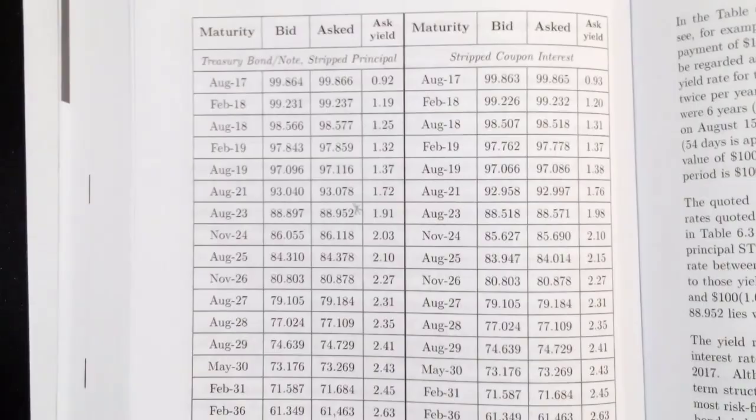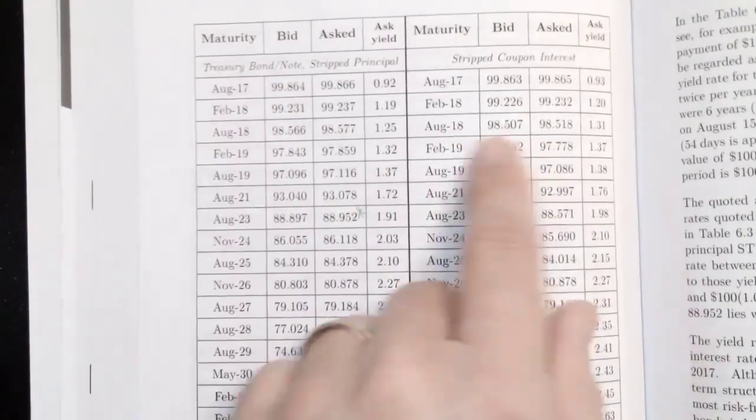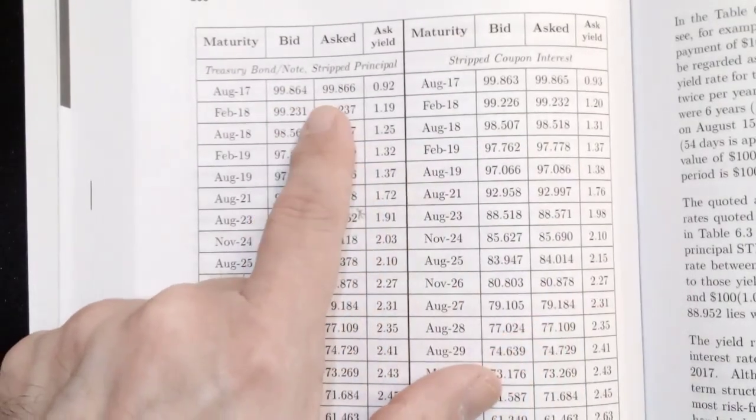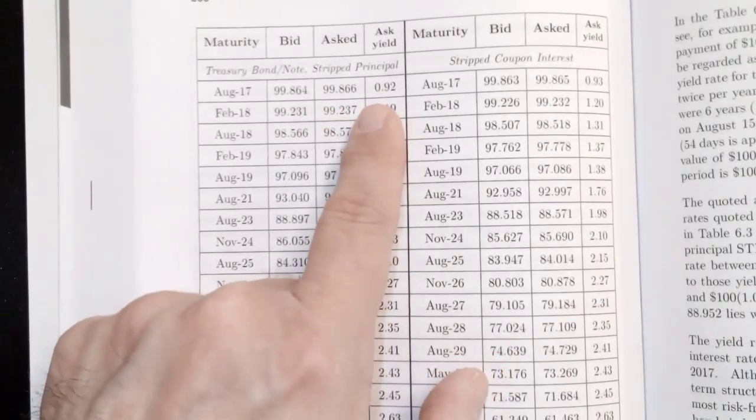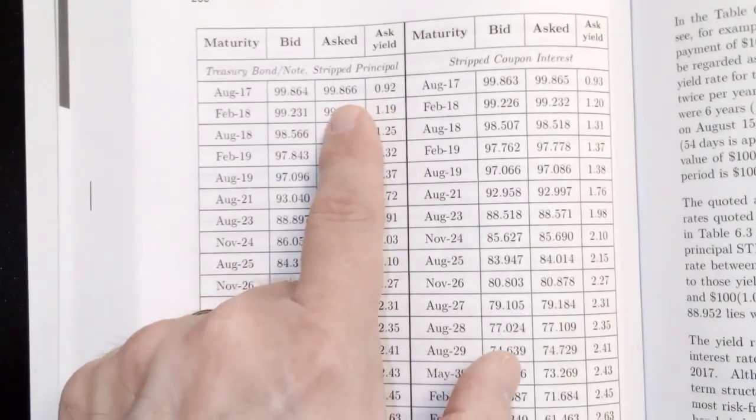But I went to several other web pages, like the Fed for strips, treasury.gov. If you go to SP Global, what's SP? Oh, Standard and Poor, SP Global, they have treasury, strips are there, and we can find a piece like this. And I can see what was bid, what was asked. Remember, that's our spread, and what the yield is at the ask price.